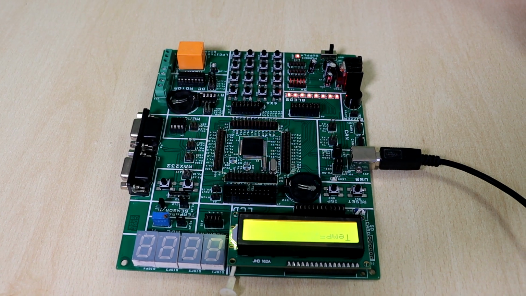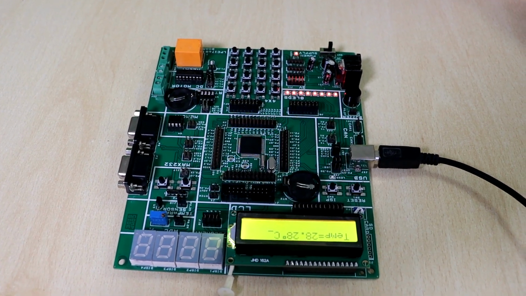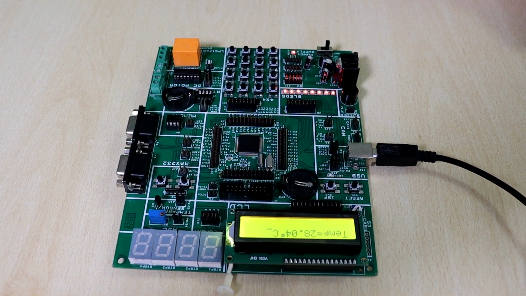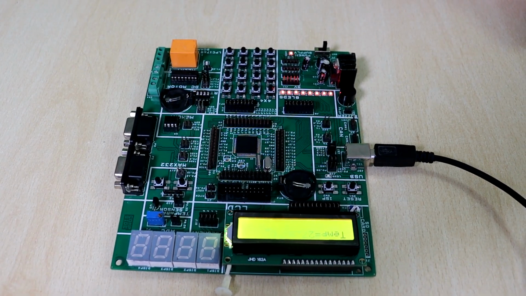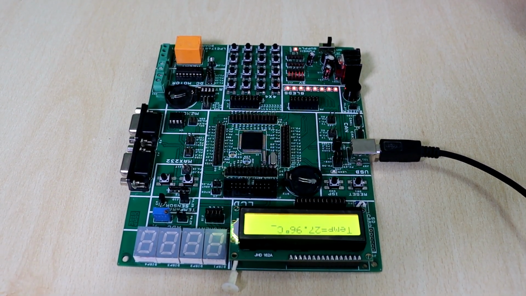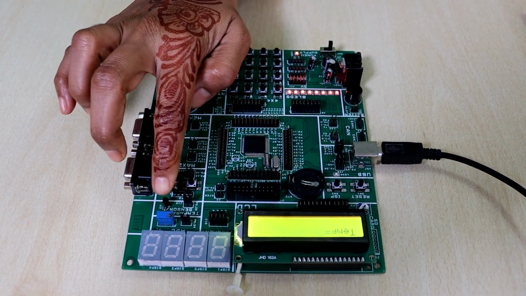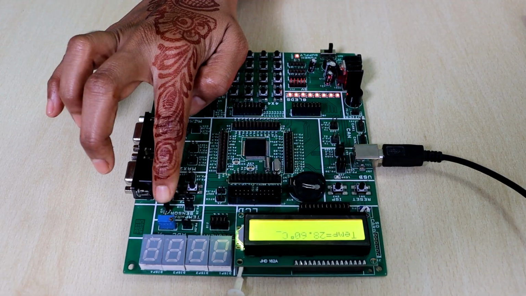Now you can see the display of the temperature, which is 28.76 or 29.25. A little variation will be there as the temperature of the room keeps changing. You can see the temperature on the LCD.